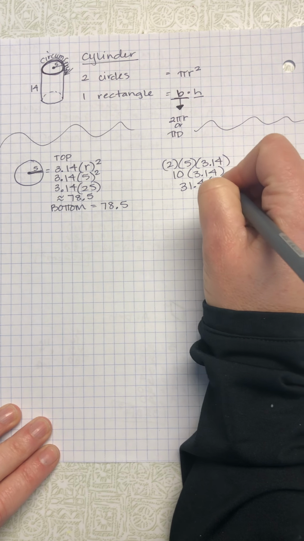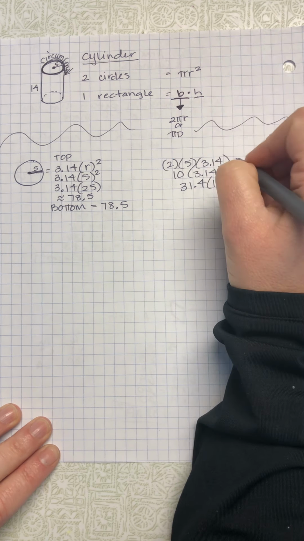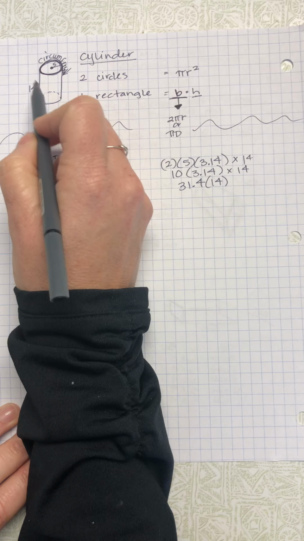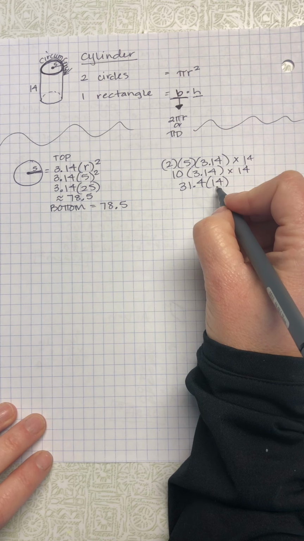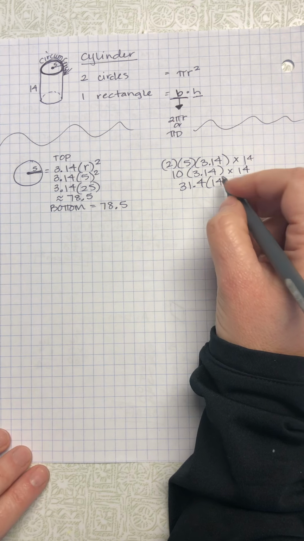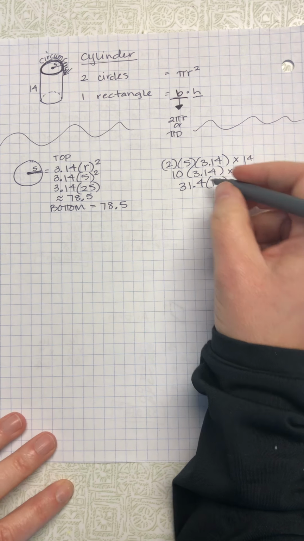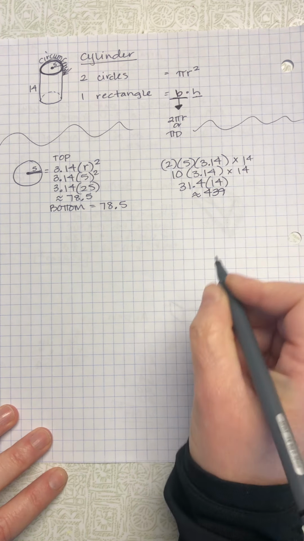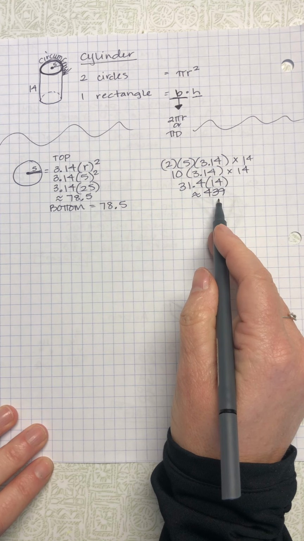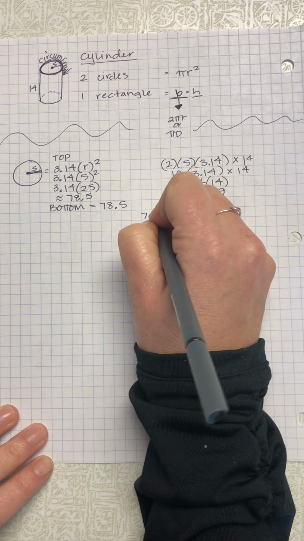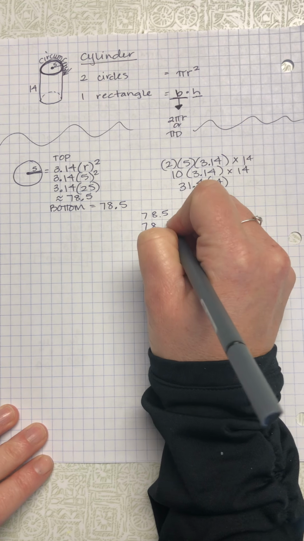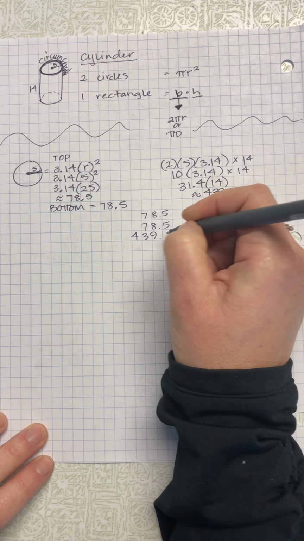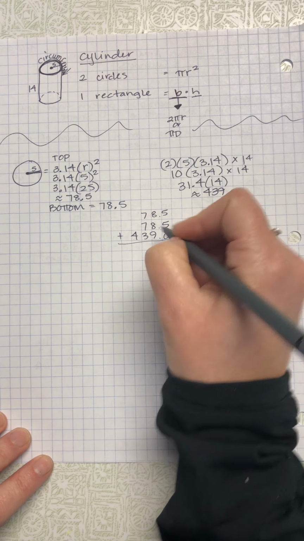And we're going to multiply that by the height. So this is always by 14, because that's how tall it is here. So we're going to multiply 31.4 times 14. And that gets us approximately 439. Okay? So we're going to take our answers, 78.5 for the top, 78.5 for the bottom, and 439 for the rectangular part, and add them all together.